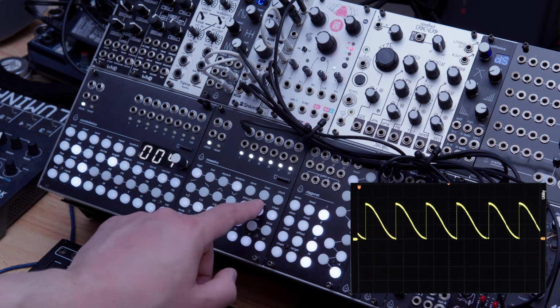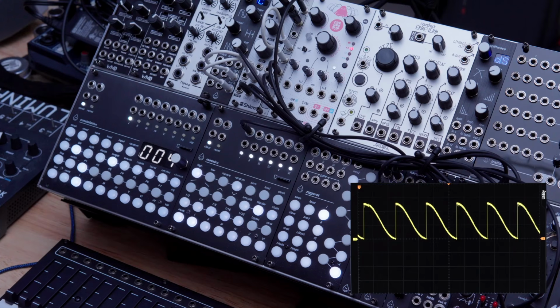If we select the bipolar button, instead of an external trigger triggering each waveform of the channel, it will sample and hold the channel's output.